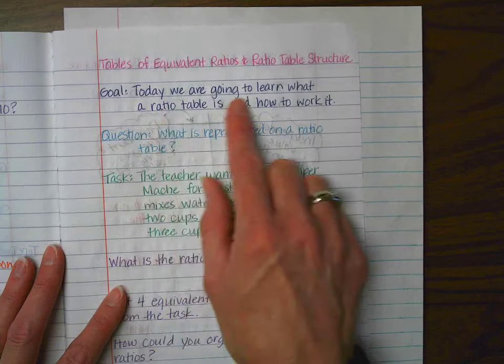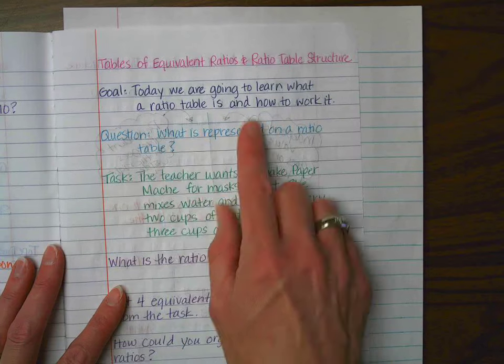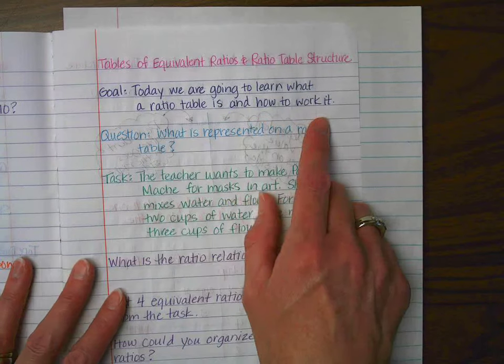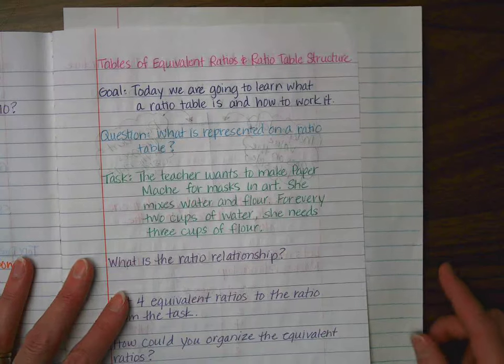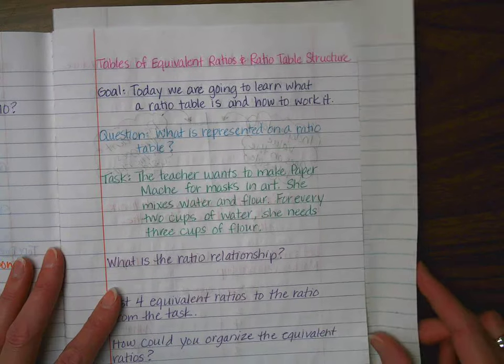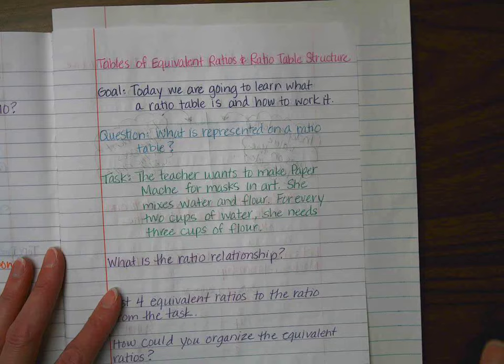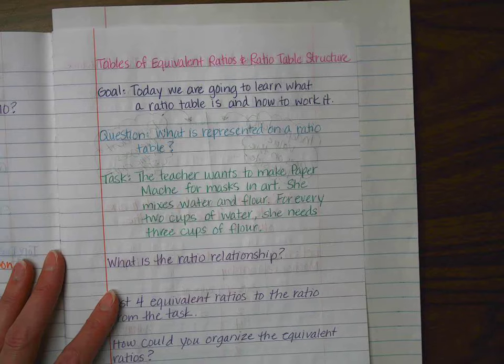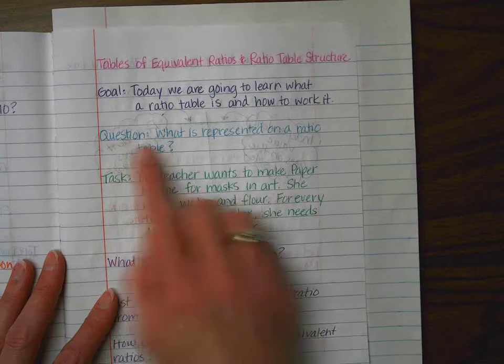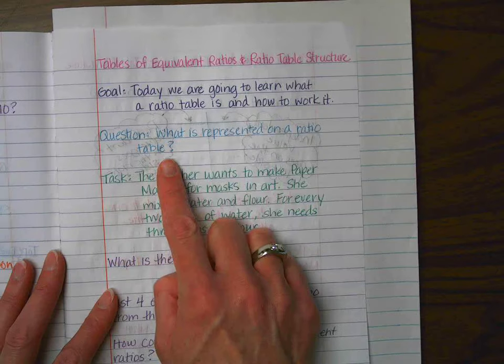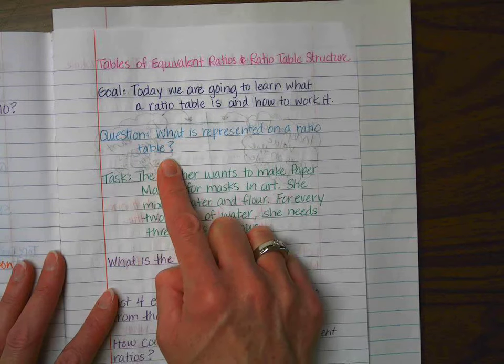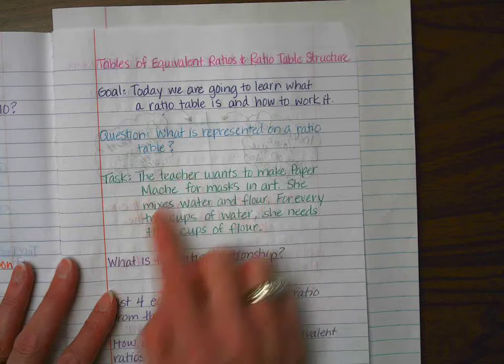The goal, today we are going to learn what a ratio table is and how to work it. Okay. I really like ratio tables. They're a little bit quicker and a little bit easier to do than the tape diagrams. I don't know if I would agree that they're easier to use, but I like both of them. The ratio table is just faster. So the question is, what is represented on a ratio table? We need to be able to answer that question by the end of our lesson today.